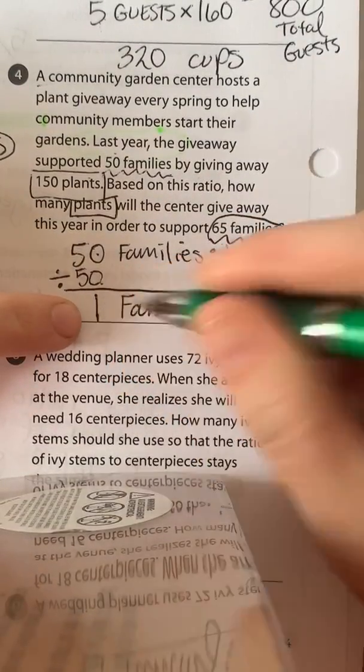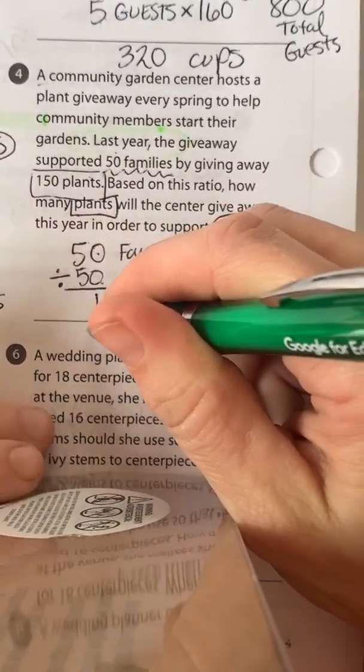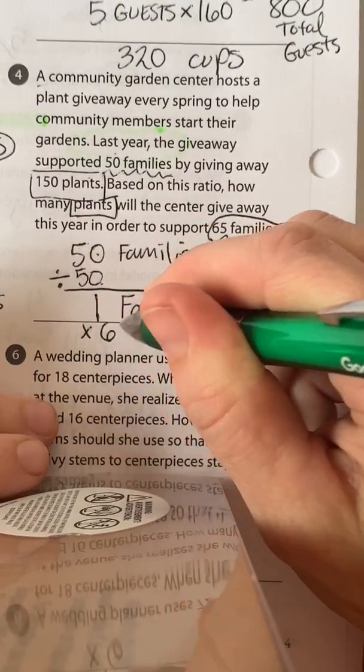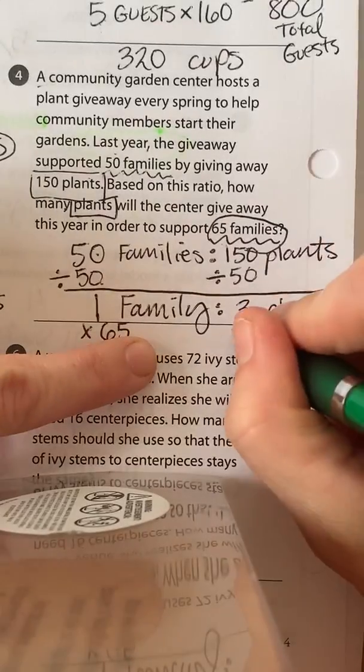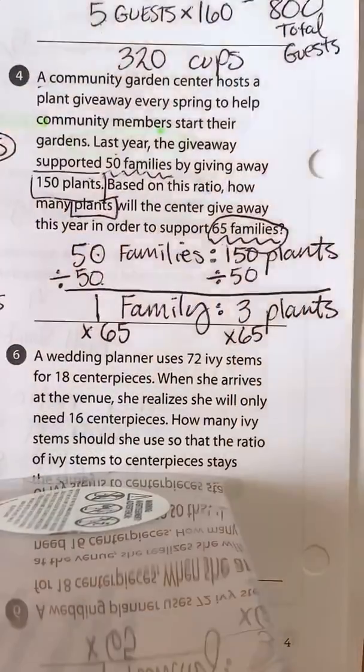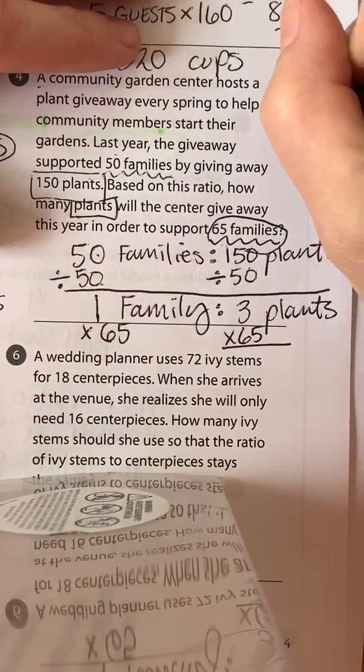Okay, well, if we know one family gets 3 plants, and the center is going to do this for 65 families, so we got to multiply this by 65. Okay, they're going to do it multiple times. Okay, well, let's crush the numbers.